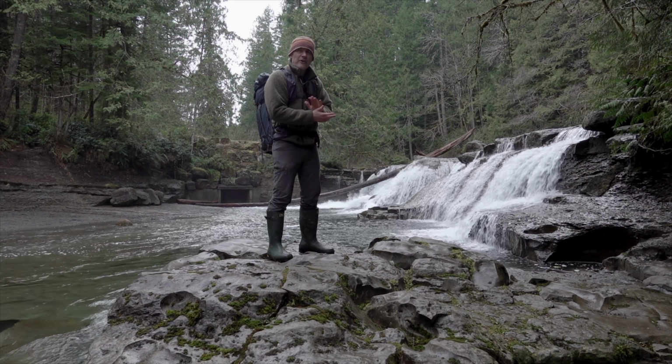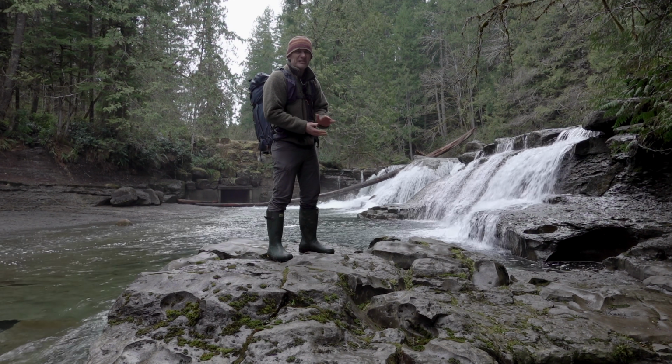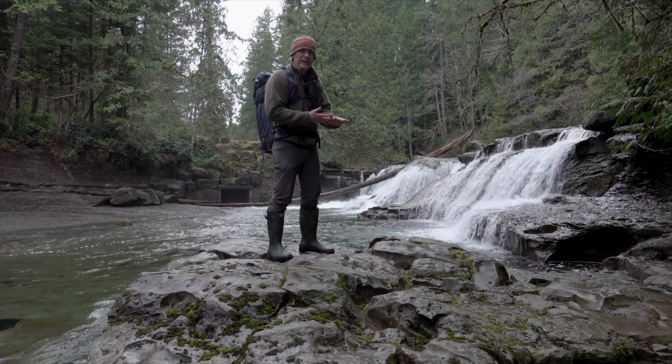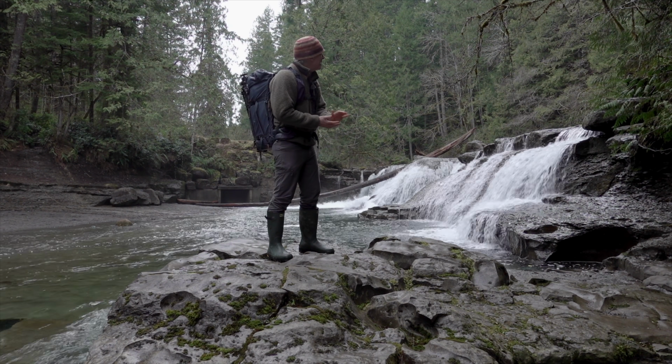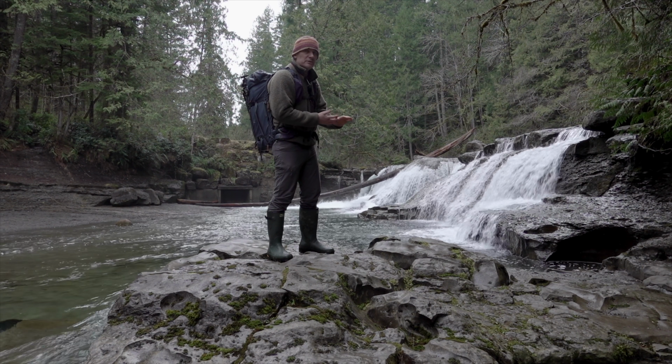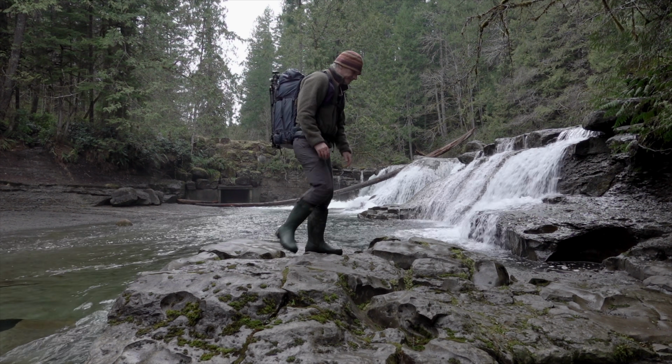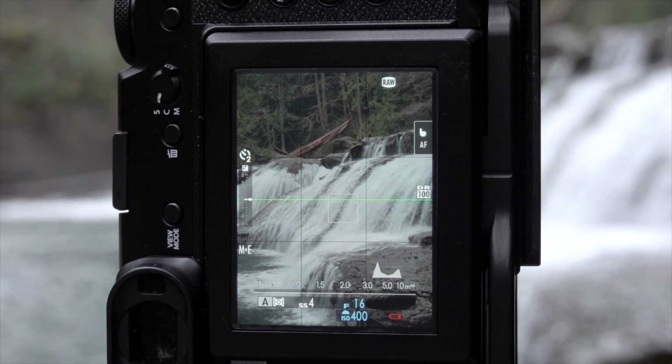There is quite a bit of forest around here, but it's all second growth, so it's not terribly inspiring. I don't find it inspiring anyway, but I do like the waterfall. So let's see what we can get. All right, I think I found a composition.